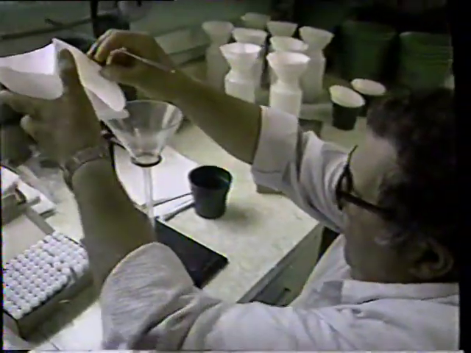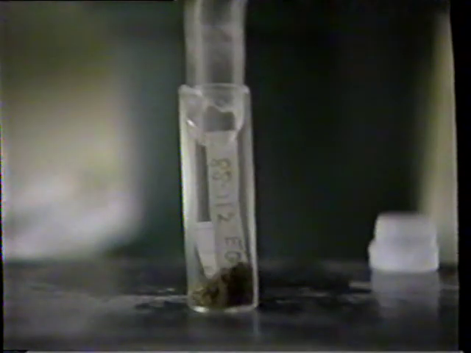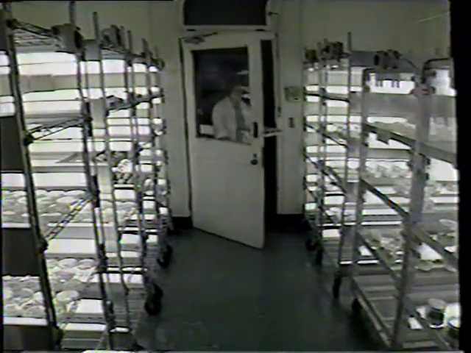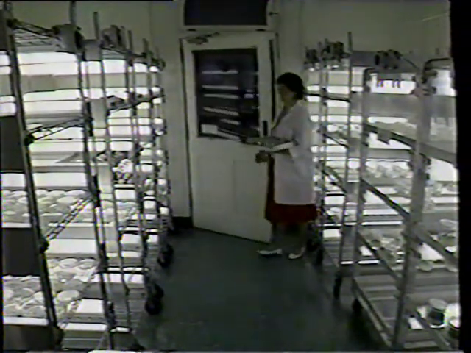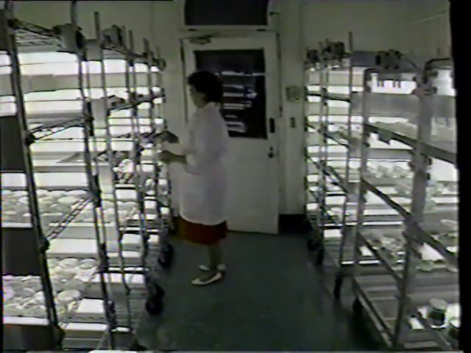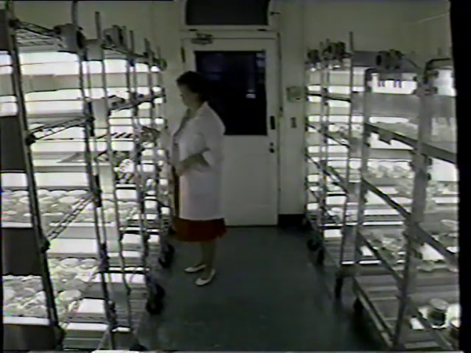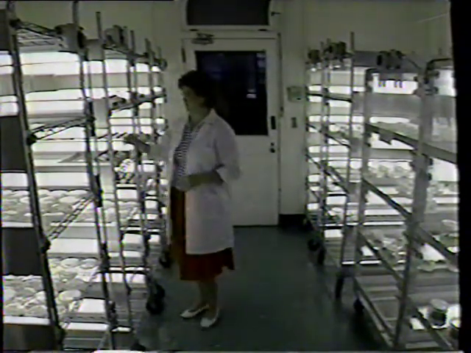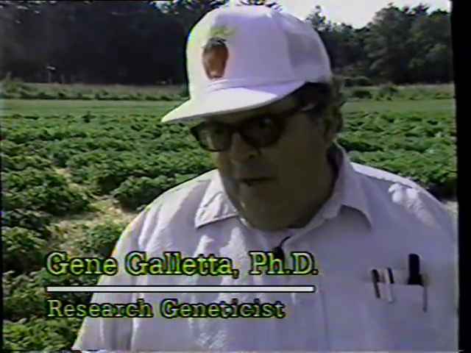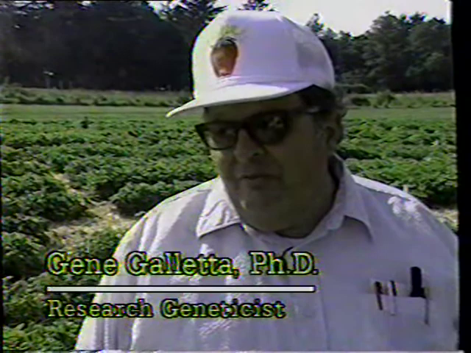These seeds will be germinated and subjected to a variety of diseases. The plants that prove themselves disease-resistant in this first trial are cloned and later planted outside for further tests. The next year we go in the spring and evaluate them for fruit.